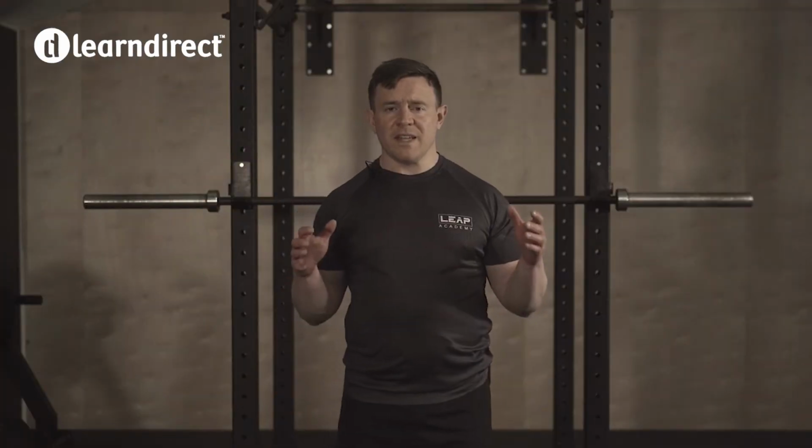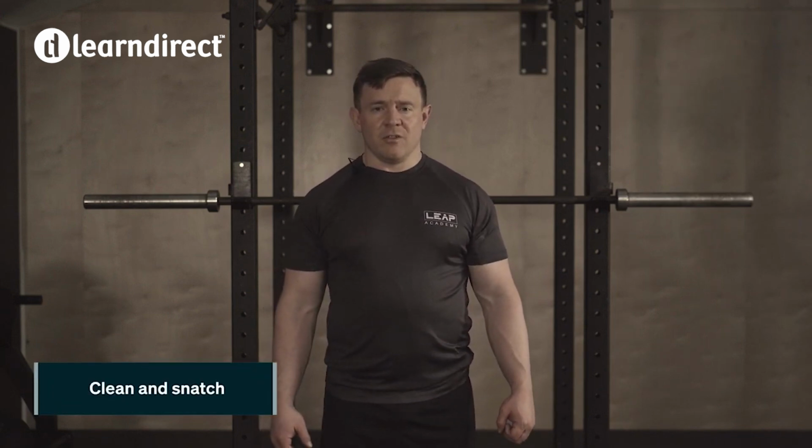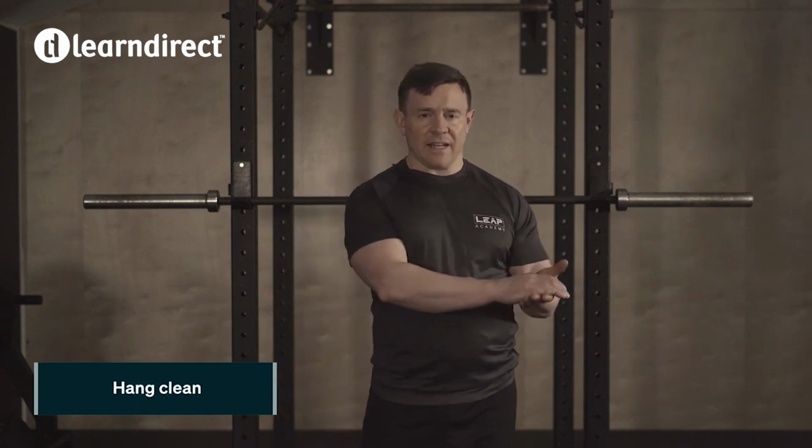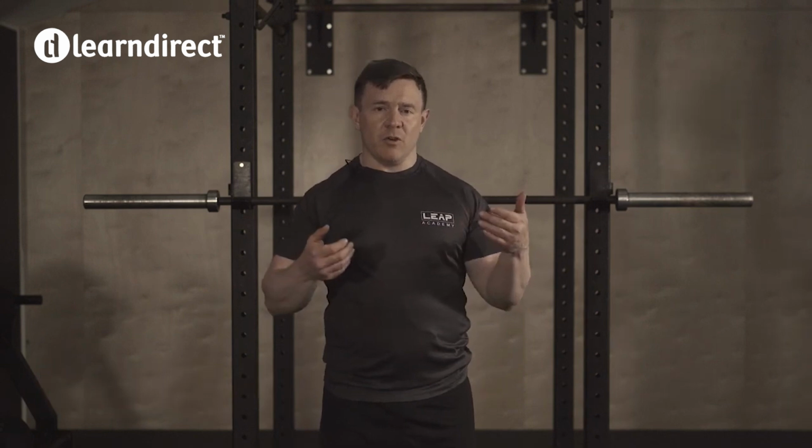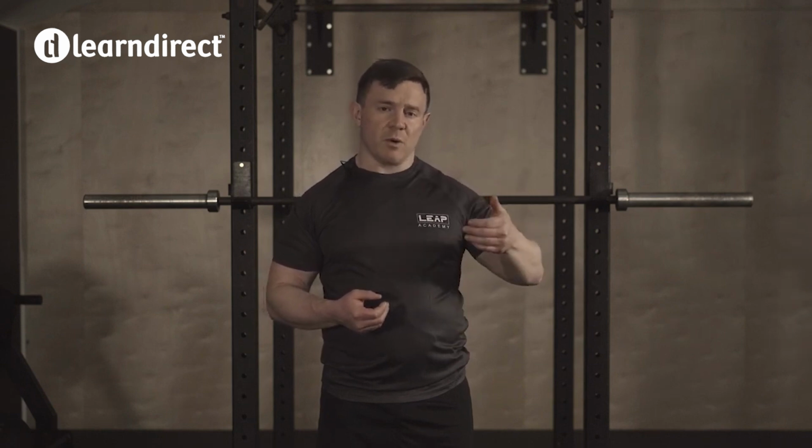So moving on to our intermediate derivatives for the clean and snatch. First off, we have the drop clean into the hang clean. Now both these positions are done with the barbell already lifted off the floor, and the aim is to work hard to drop under the bar and receive the bar in the full squat position.